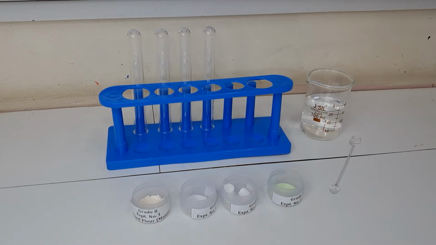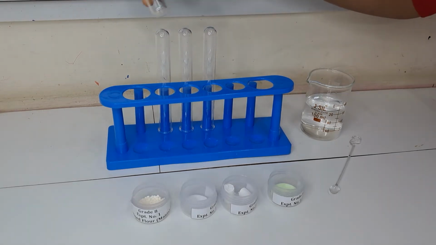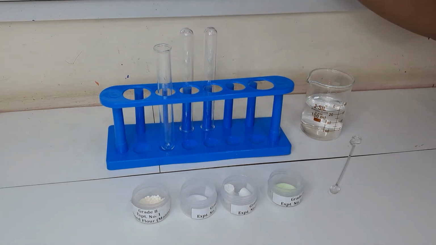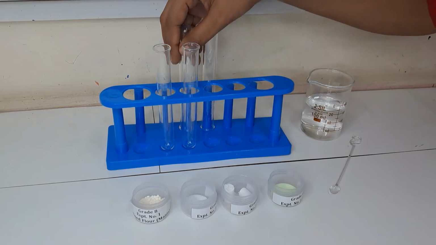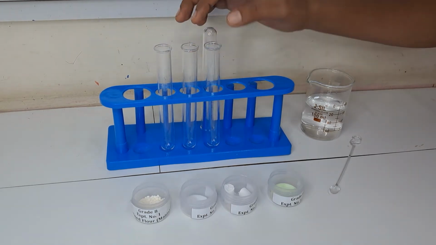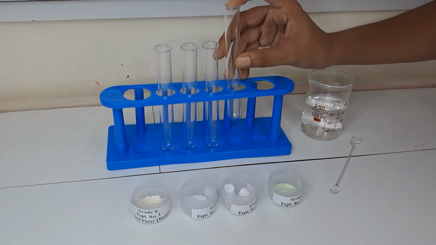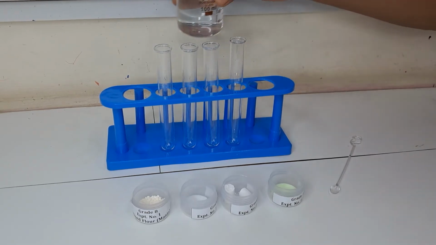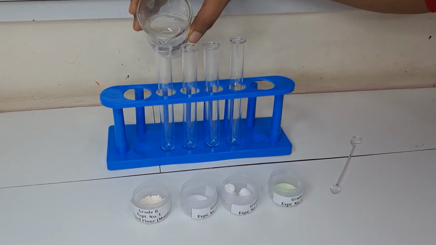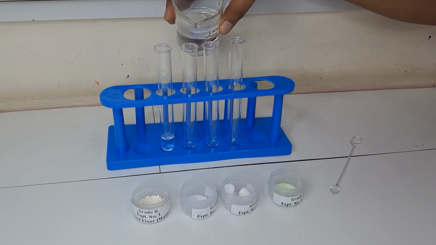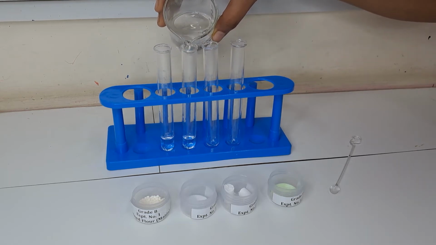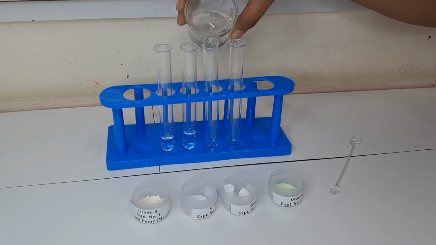Let's start the experiment. First, you have to take approximately 2 ml water in all 4 test tubes. The amount of the water should be the same. So first, you have to stand the test tubes as we have mentioned here, and add approximately 2 ml water in all 4 test tubes.